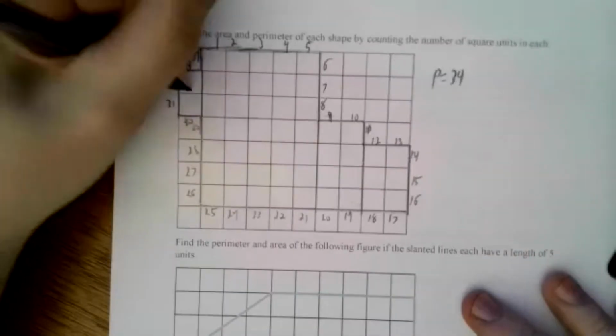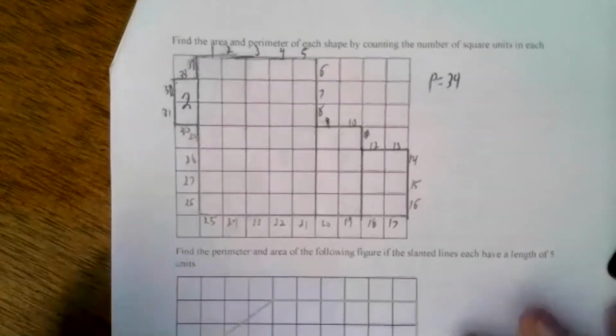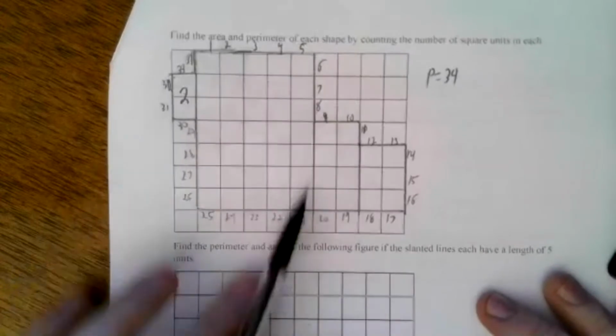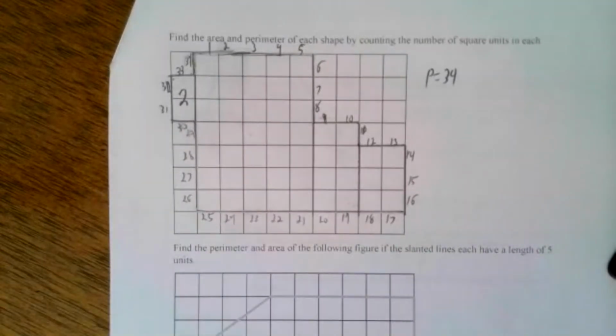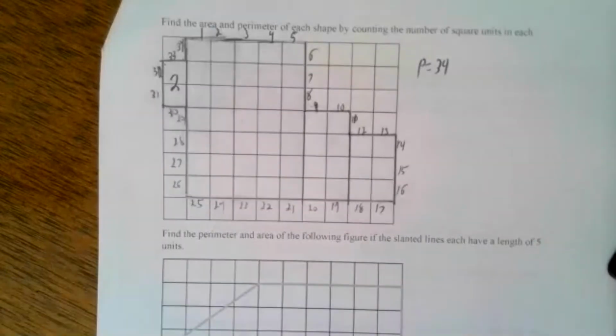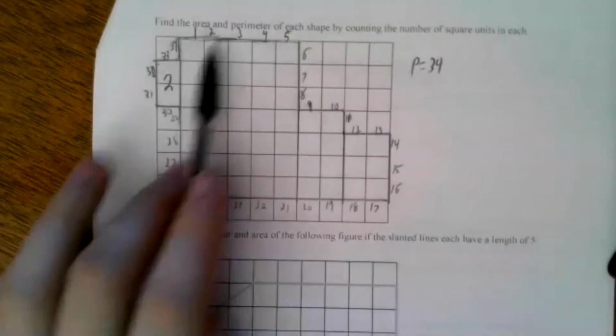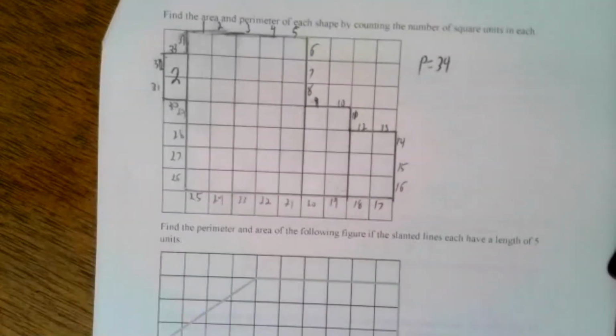Well, we can just count how many boxes there are, right? Yeah, it's just 2. So I'm just going to write a big 2 there. How can we find the area of this biggest rectangle? So the first thing I can do is I can just count every single box, right?